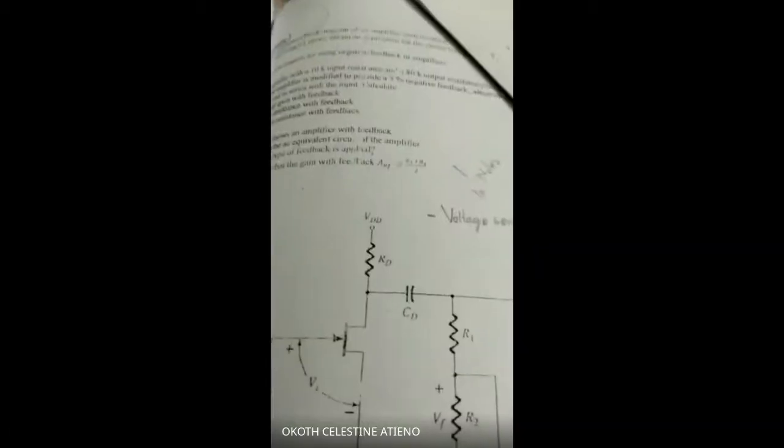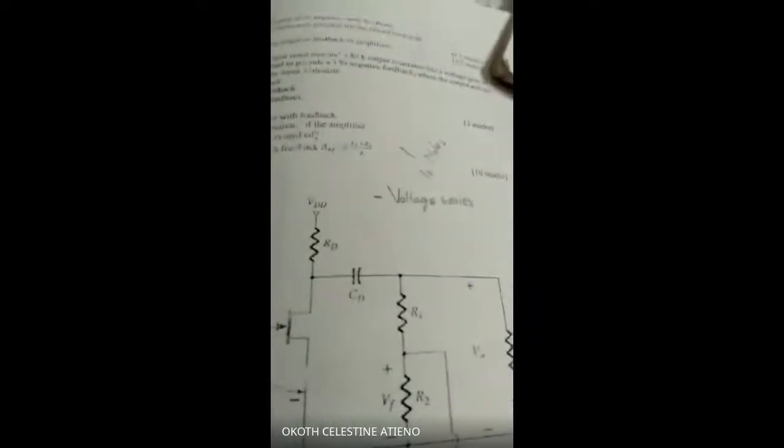Celeste, before you go, I have a question. If you go to class notes page 44, it's an example, in part 3 and 4 of the solutions.